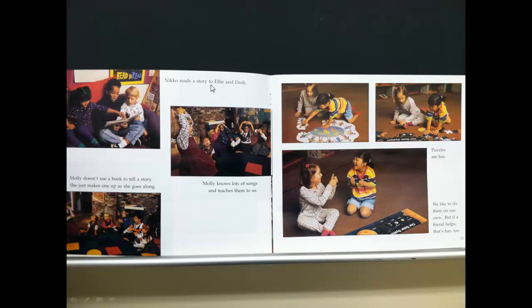Nico reads a story to Ellie and Dash. Molly doesn't use a book to tell a story. She just makes one up as she goes. Molly knows a lot of songs and teaches them to us. Puzzles are fun. We like to do them on our own, but if a friend helps, that's fun too.